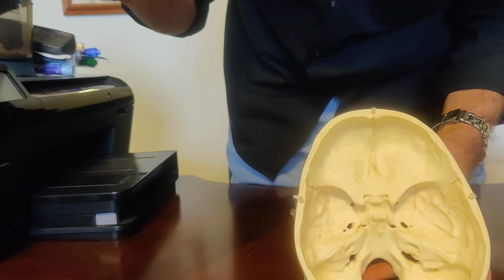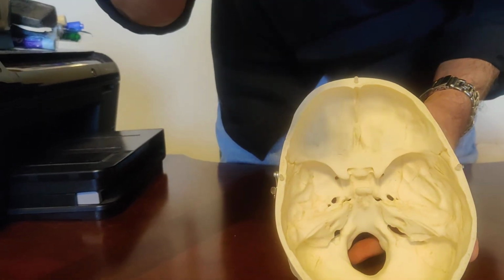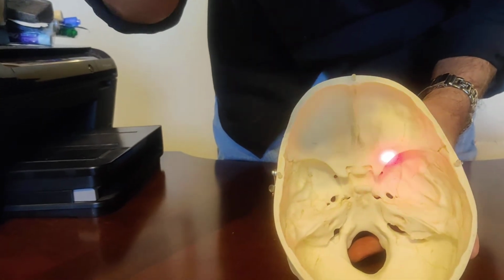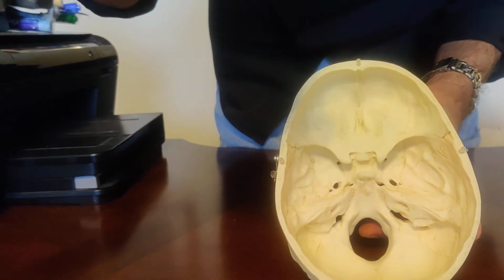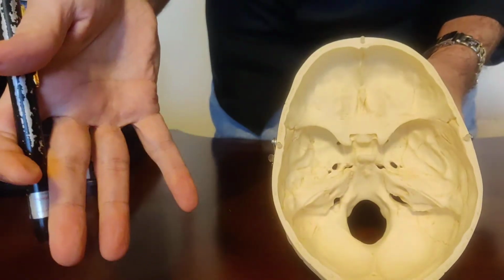So we have frontal up here. You have then sphenoid here, ethmoid here, occipital back here, temporal here. And then what was removed was the parietal.